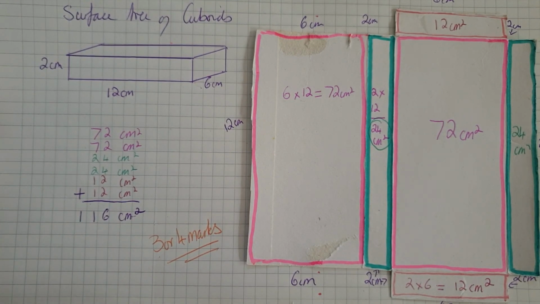Okay, right, do that again and again for as many boxes as you've got, as many cuboids as you've got. Measure, check, and remember they are all calculator questions.